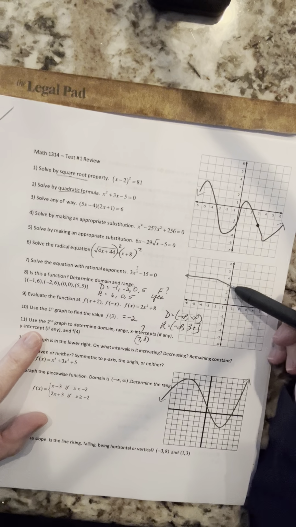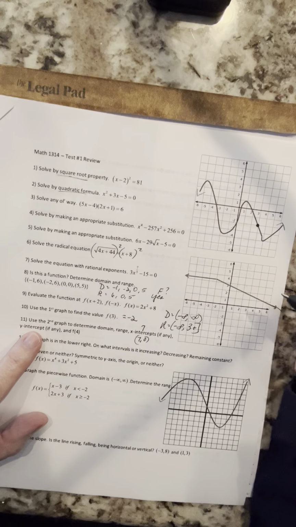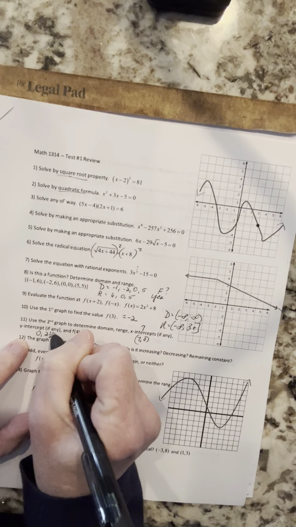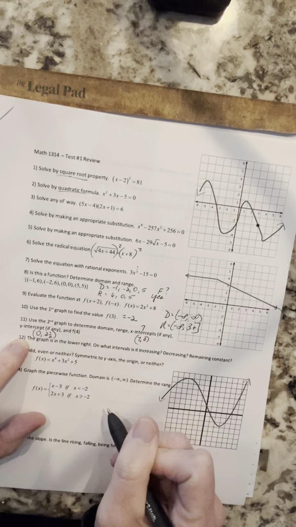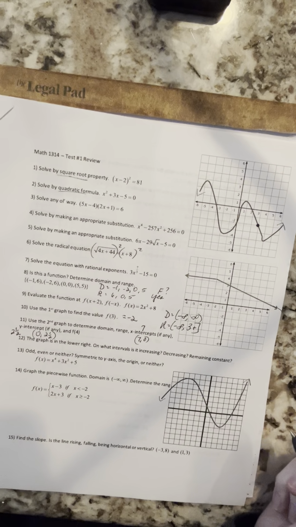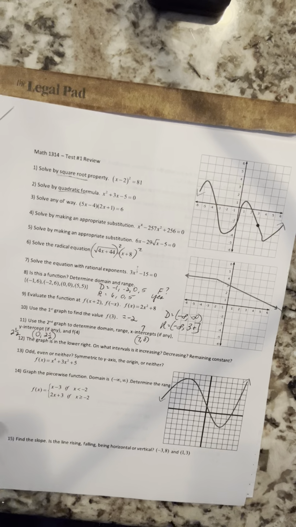This point where it crosses the y-axis looks like about 2.5. So I'm going to call it 0, 2.5, something like that, that point. On my math lab and on your test, feel free to just write 2.5 on those that accept that. And the test is fine, either of those answers.